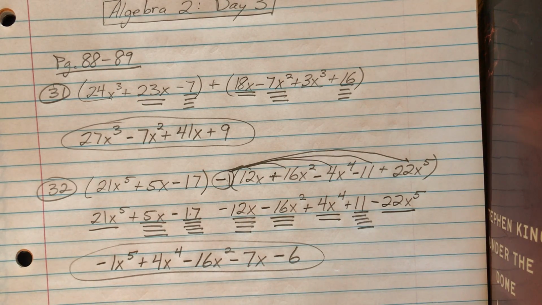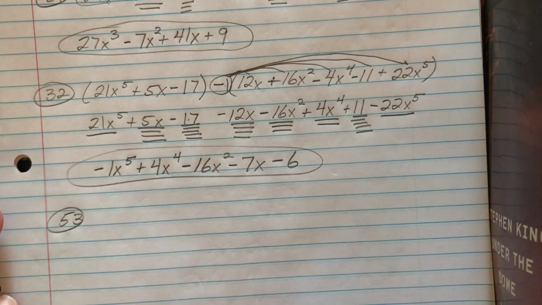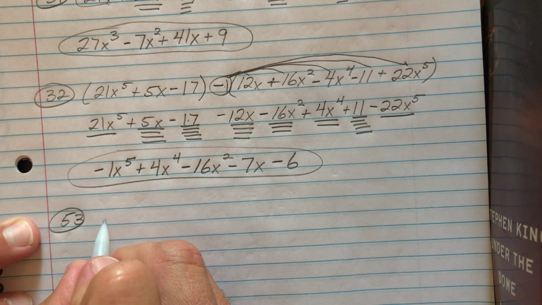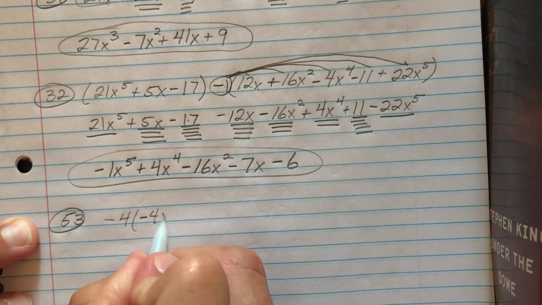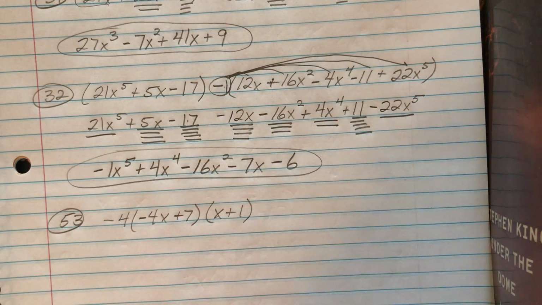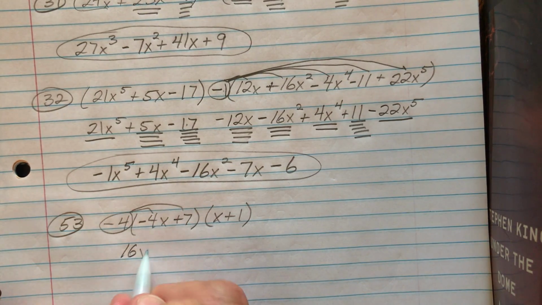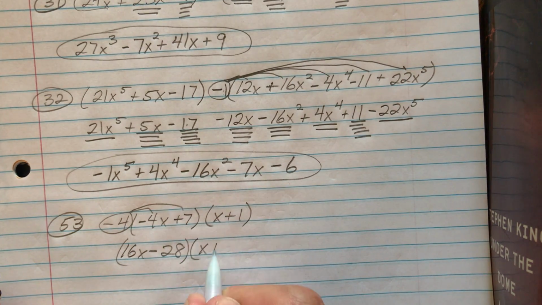Now finally, the last part of this lesson is we're going to do some multiplication. So number 53 on page 89 says, let's slide this up, that you have -4 times -4x plus 7 times x plus 1. Now when you multiply two things at a time, I'm going to distribute this -4, that's 16x minus 28, and I still have to multiply that by x plus 1.